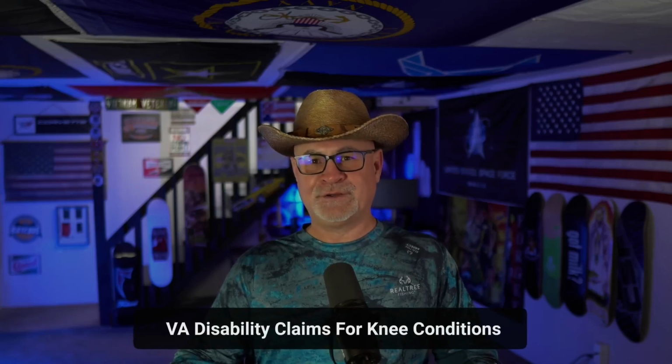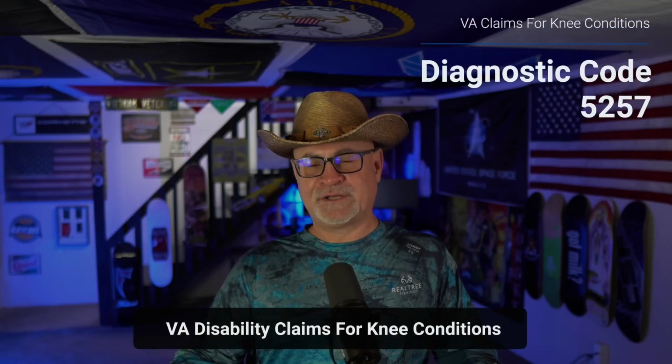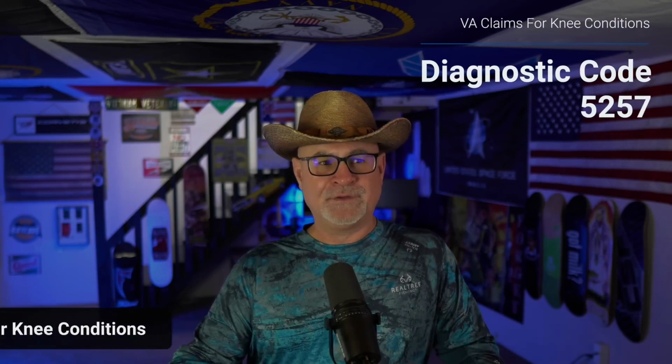Limitation of flexion of the knee. This is diagnostic code 5257. The highest schedular rating for limitation of flexion of the knee is 30%, and it includes the following symptoms: recurrent subluxation or instability, unrepaired or failed repair of complete ligament tear causing persistent instability, and a medical provider prescribes both the assistive device, like a cane, crutches, walker, and bracing for ambulation.